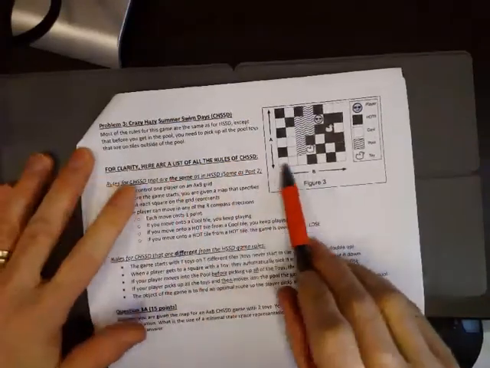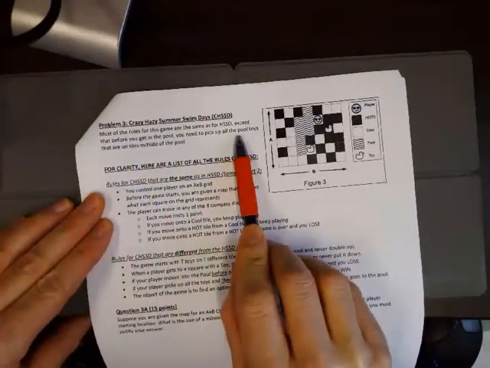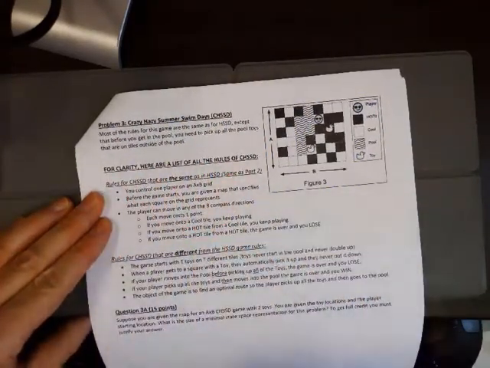Okay, so part 3 of this game takes pretty much the same rules we had before, but now we are adding some toys, these ducks that are in the picture. Most of the rules for this game are the same as before, except that before you get into the pool, you need to pick up all the pool toys that are on the tiles outside the pool. For clarity, here's a list of all the rules.